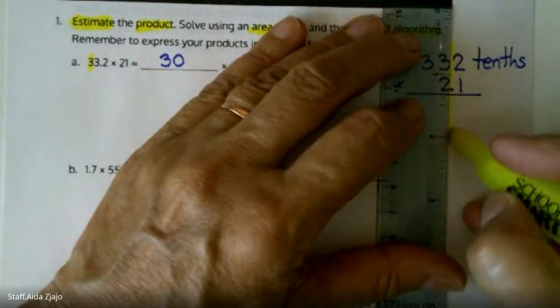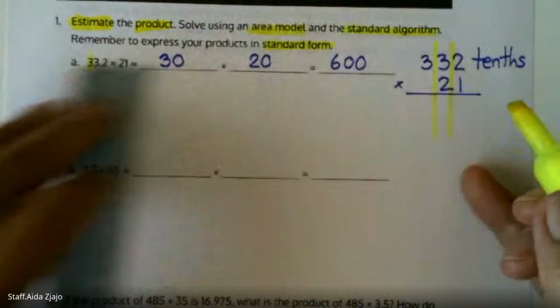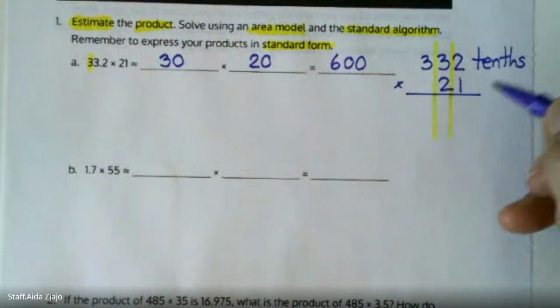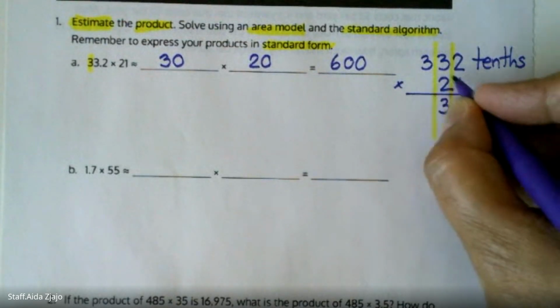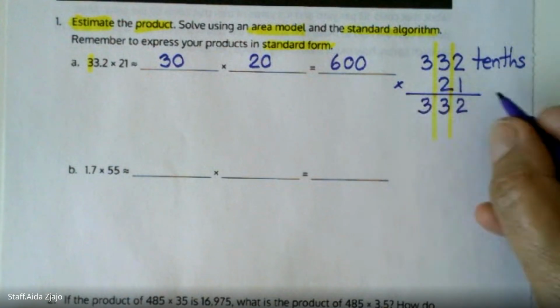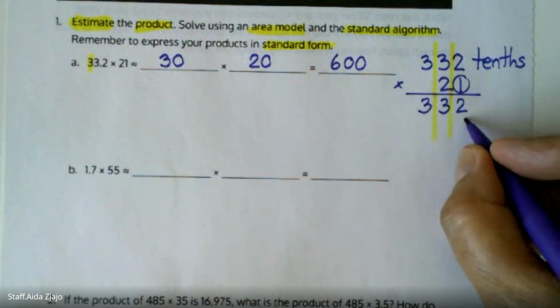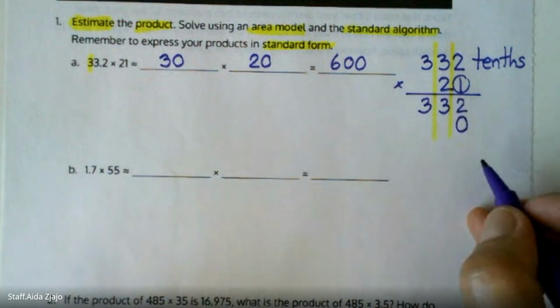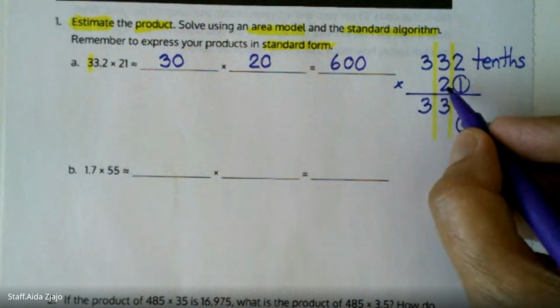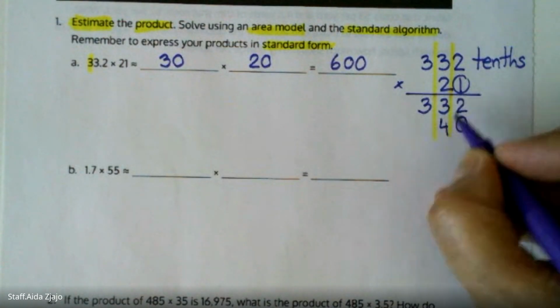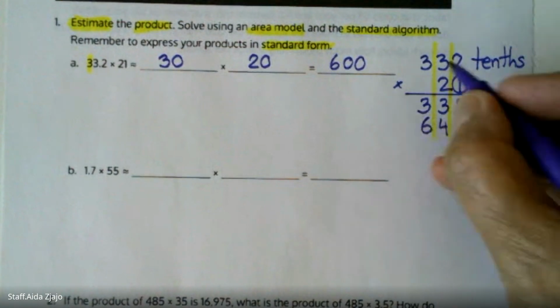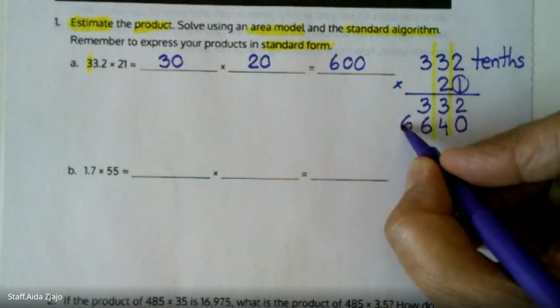It's going to be 1 times 2 is 2, 1 times 3 is 3, 1 times 3 is 3. I'm done with ones, so I put a placeholder for ones, and I'm going to the tens. 2 times 2 is 4, 2 times 3 is 6, 2 times 3 is 6.